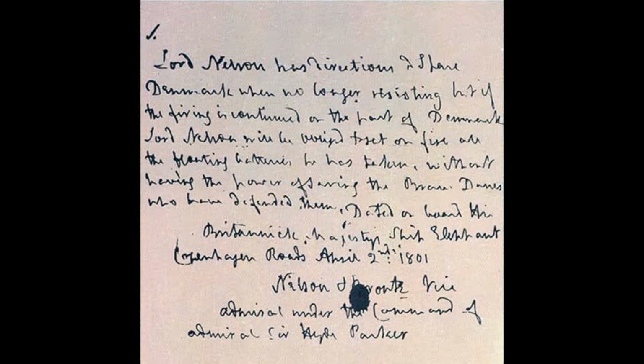The note read, "To the brothers of Englishmen, the Danes. Lord Nelson has directions to spare Denmark when she is no longer resisting, but if firing is continued on the part of Denmark, Lord Nelson will be obliged to set on fire the floating batteries he has taken, without having the power of saving the brave Danes who defended them. Nelson."